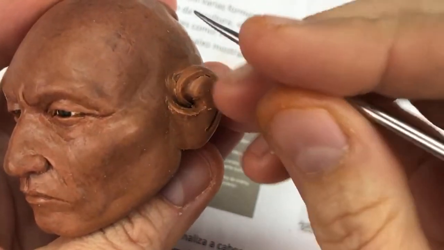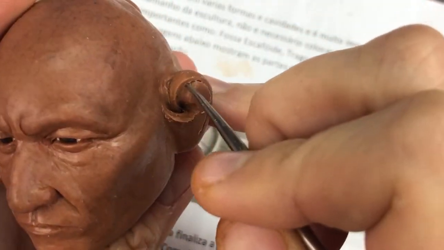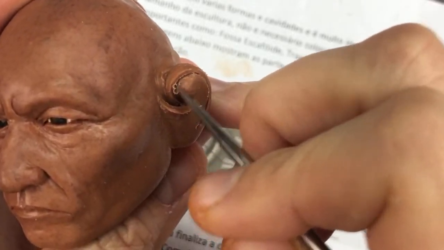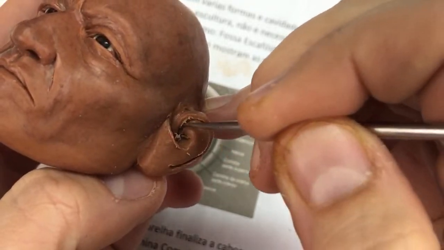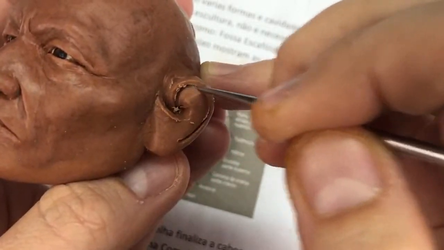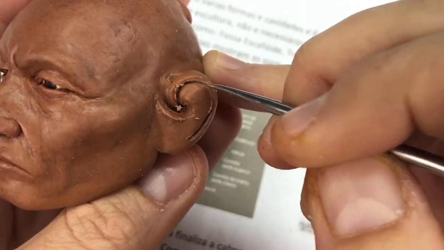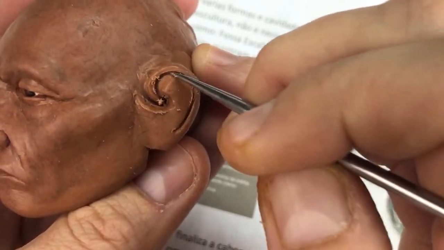Once I do that, I will carve this line again, because when you squeeze in, it's going to get too shallow. So keep on carving. There you go.